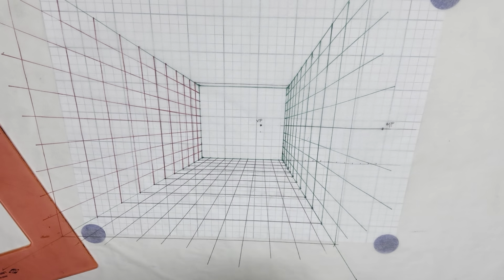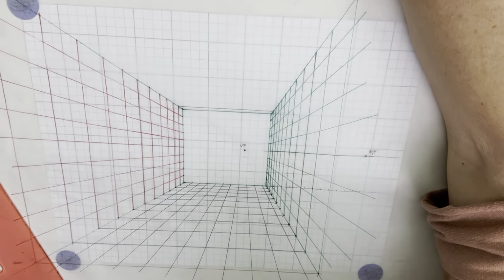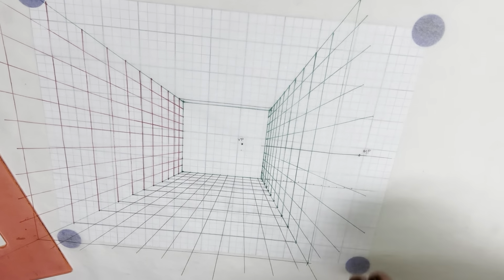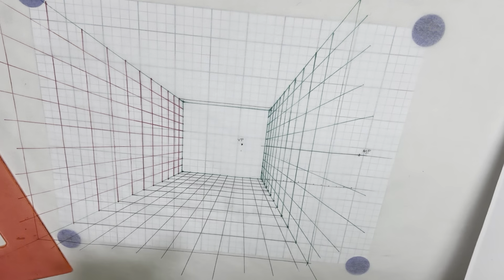All right, and there's your grid. So we got the grid. And there'll be the next video in which we'll draw, but this ends it for now.